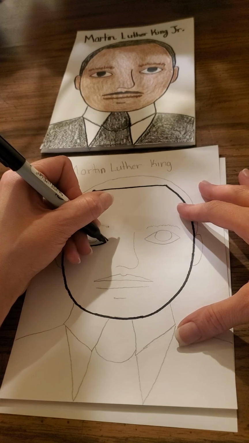And then you're going to draw a half circle inside of each eye. And it's going to be up towards the top, so the whole entire circle is not there. You're going to do that in both eyes. And then you're going to want to color those in. You can go back and color these in later, that is up to you, or you can pause the video.